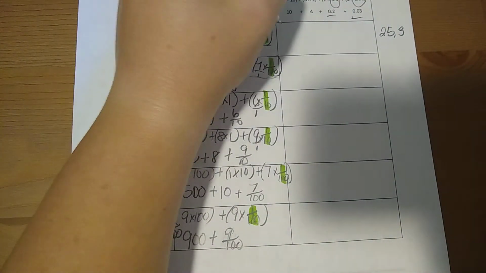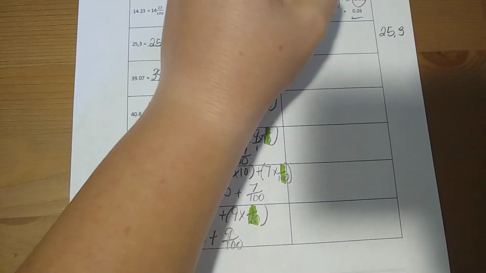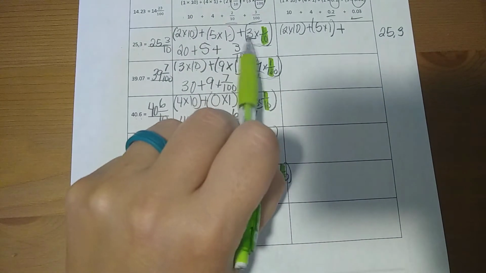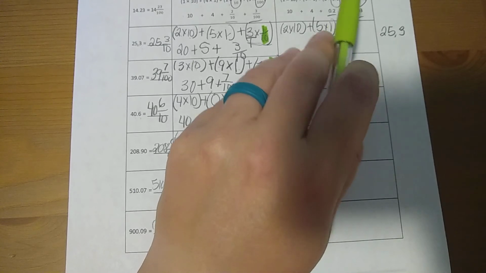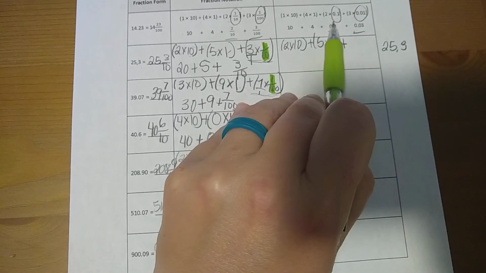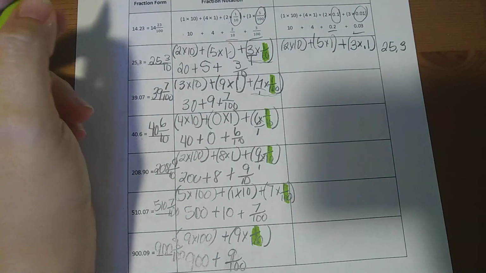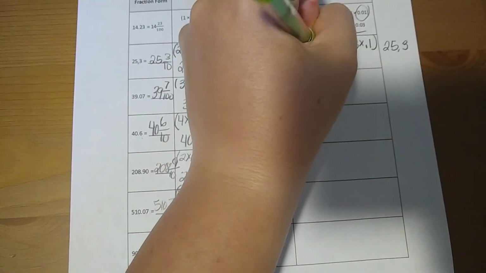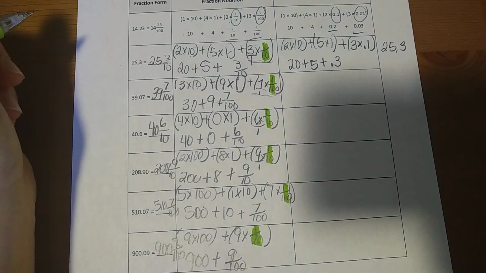But anyway, so we're going to do 2 times 10 plus 5 times 1 plus, now, instead of 3 times 1/10, we're going to do 3 times 1/10 as a decimal. Let me pull it down so you can see it. 3 tenths as a decimal. So when I write my answer, I'm still going to get 20 plus 5 plus decimal 3, or 3 tenths. Okay.